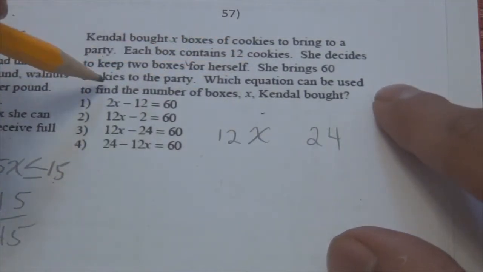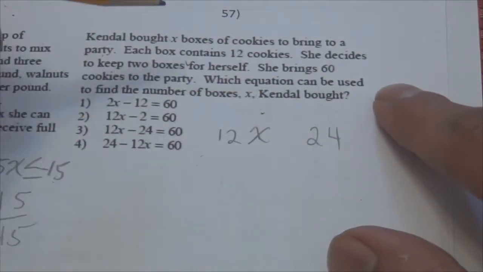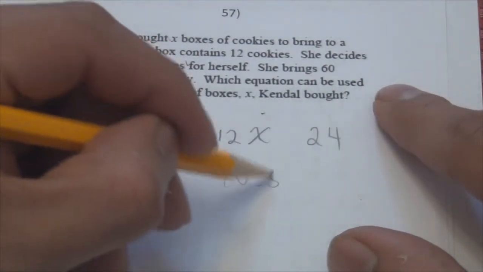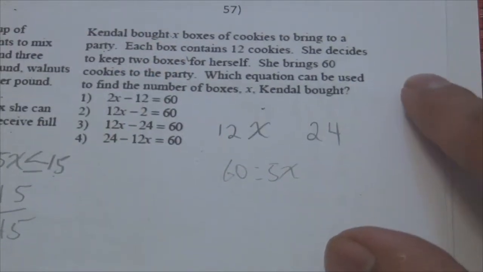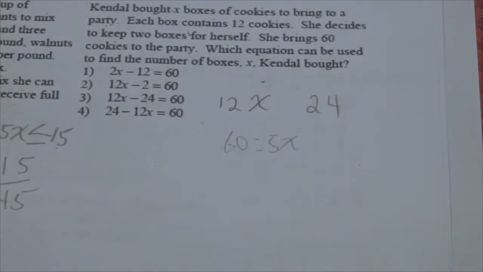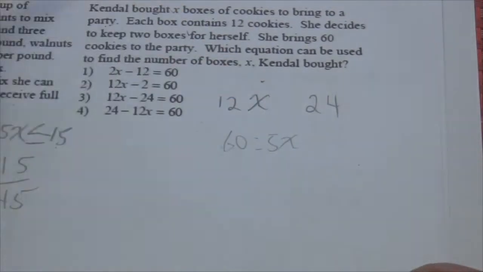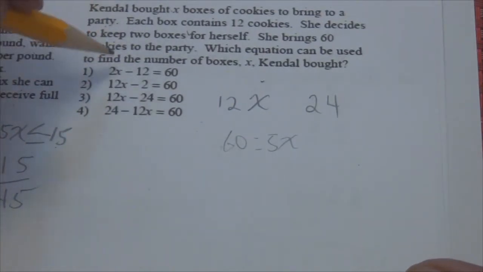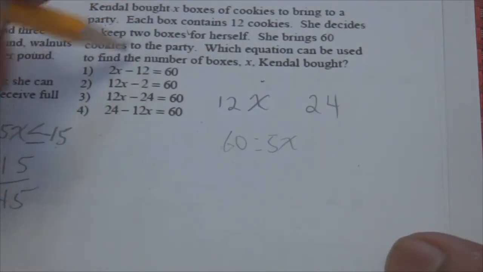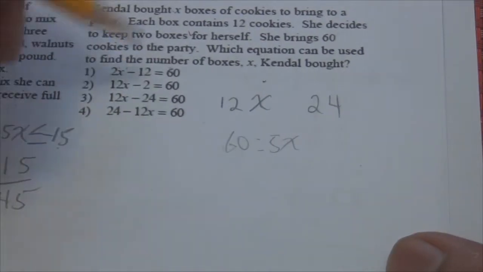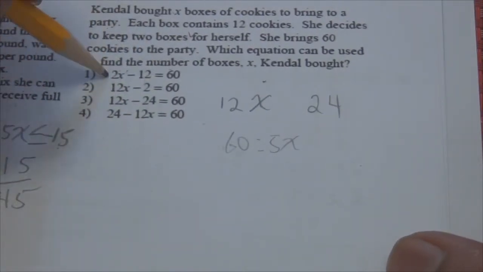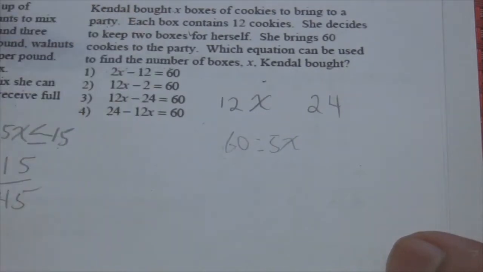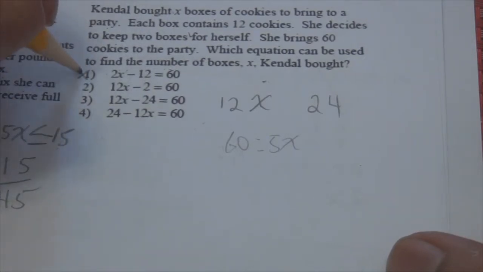Which equation can be used to find the number of boxes Kendall bought? Well, 60 cookies is the same thing as 5 boxes. I hope you understand this much. Now, let's take a look at our choices. Always write down the information, analyze the problem, and then look at the choices, or do it backwards, it doesn't matter. All right, 2x minus 12 equals 60. This one says each box has 2 cookies, and I took 12, and I got 60. Makes no sense.